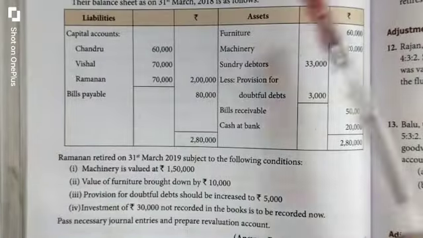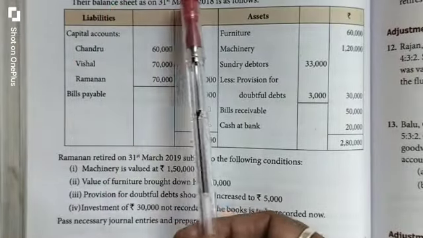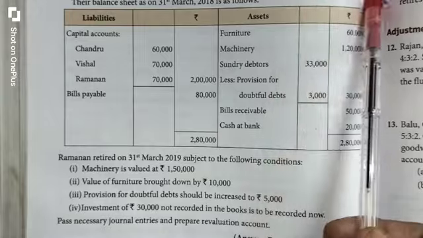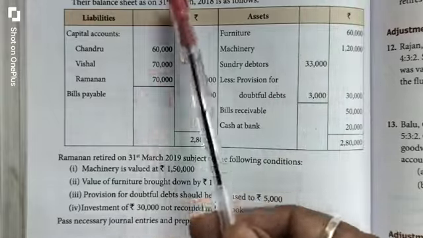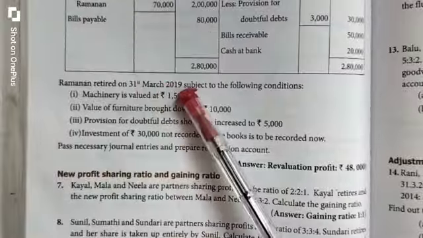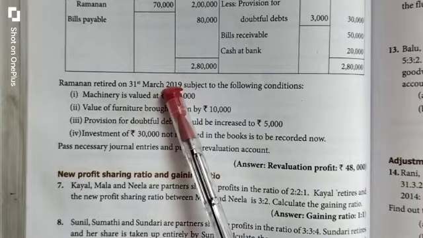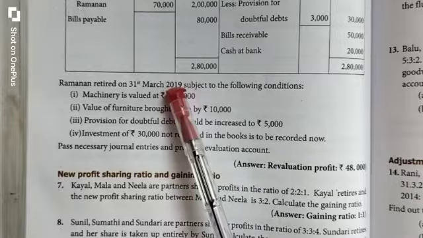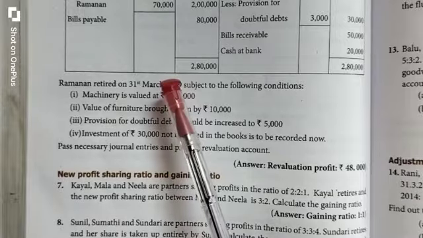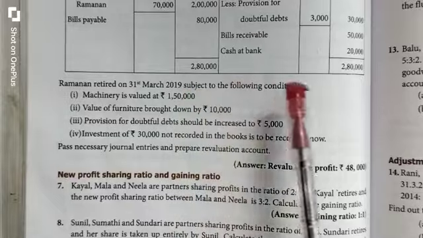Listen, there are three partners, Chandru, Vishal and Ramanan. They share their profit and losses equally. From the three partners, Ramanan retired on 31st March 2019. So, at the date of retirement, the partnership firm should re-evaluate their assets and liabilities. So, they have made some adjustment.